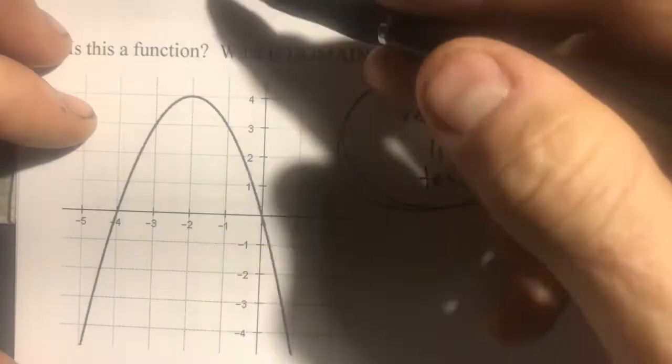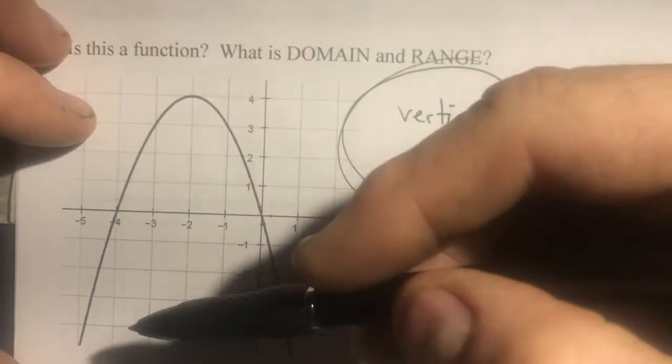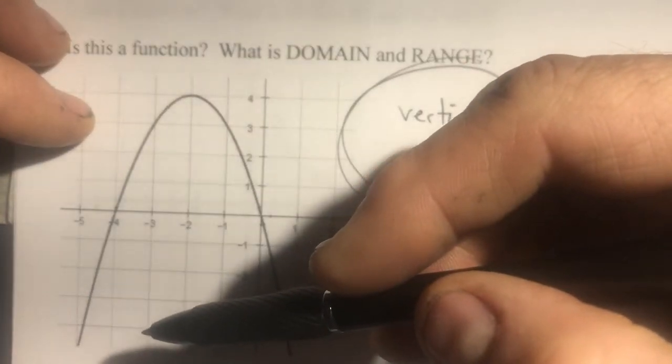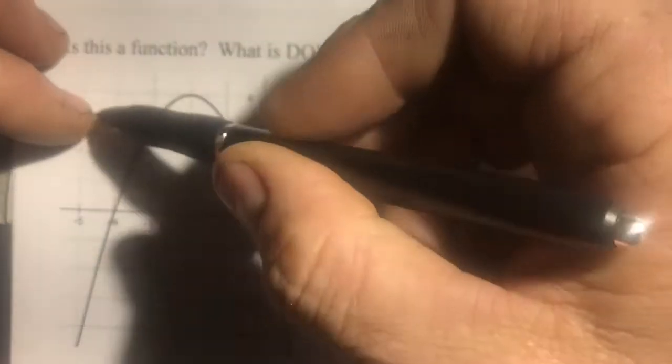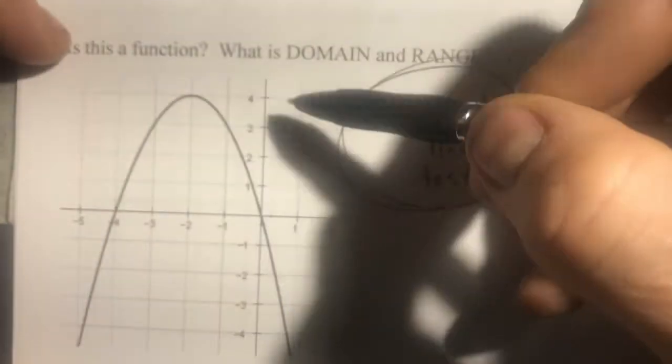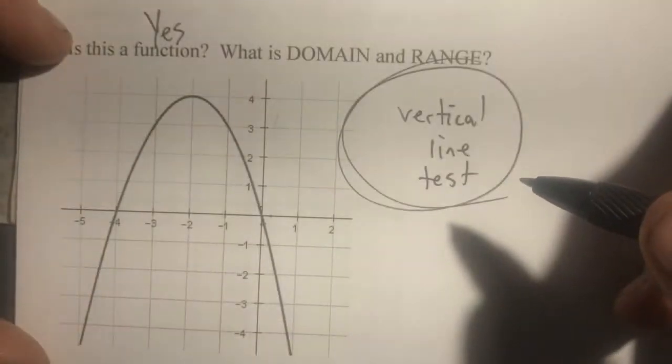If you can draw a vertical line and touch it 2 times or more, it's not a function. It can only touch it once. So if I look at here, any vertical line I draw, I'm only going to touch this once. So yes, this is a function.